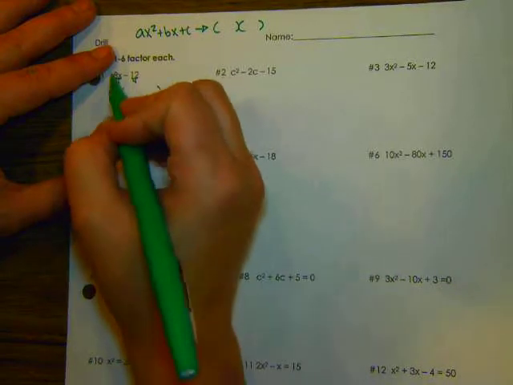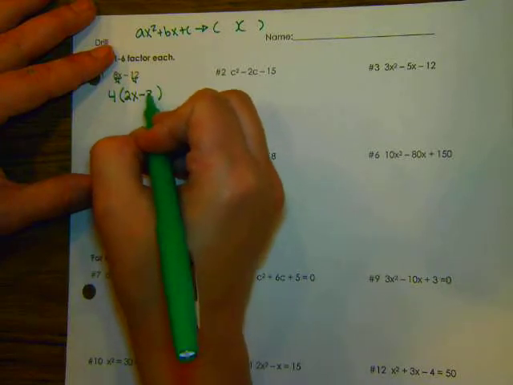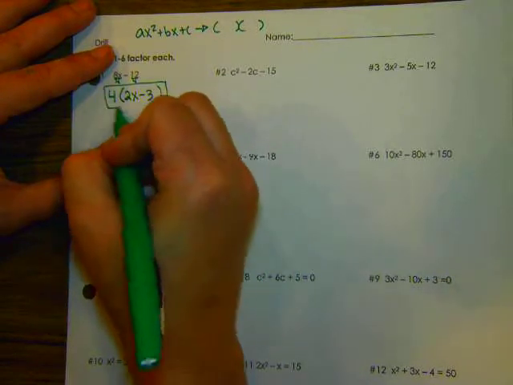So 8 divided by 4 is 2, and you put the x. Negative 12 divided by 4 is negative 3. And there is your factored form. And you're done.